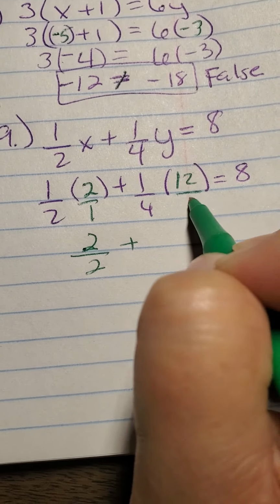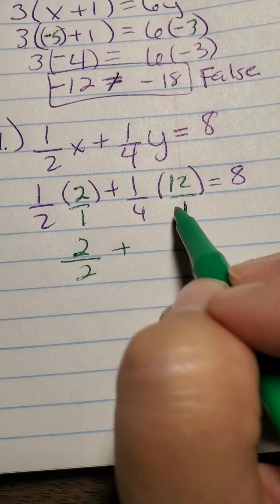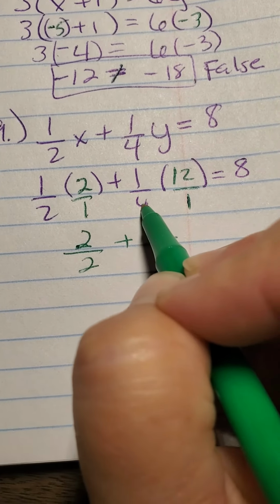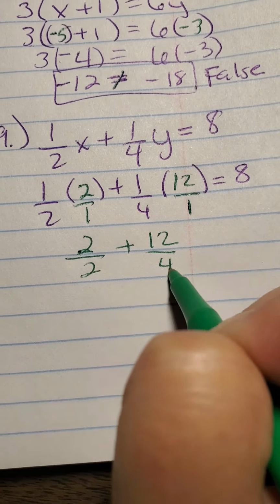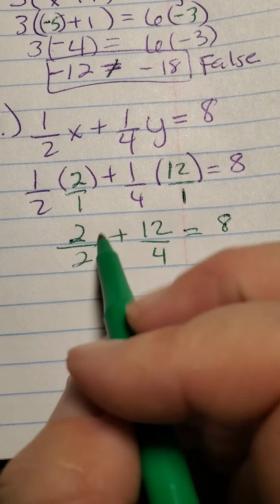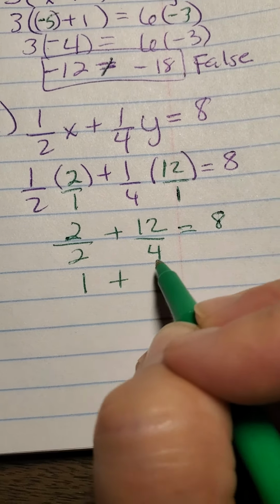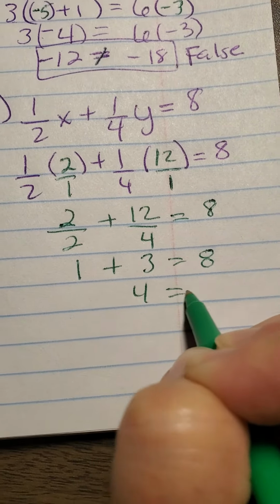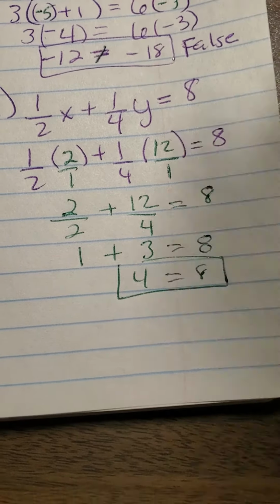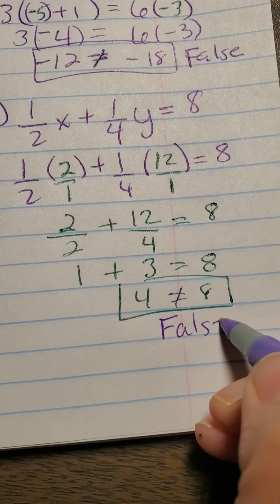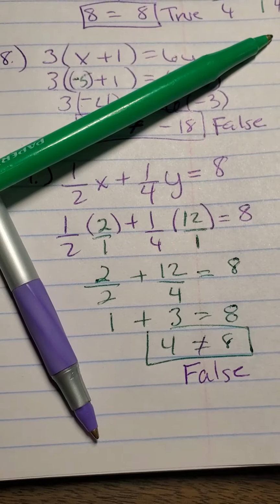Plus, let's do the same thing on this one. To multiply these fractions, 1 times 12 is 12. 4 times 1 is 4. Copy the rest of the problem. 2 divided by 2, 1. 3, 8, 4 does not equal 8. This one is false. Boom, and we are done.